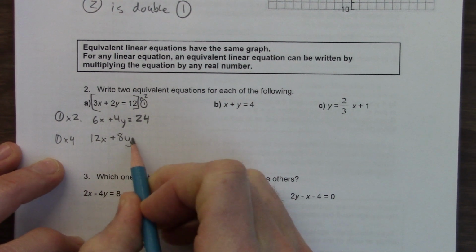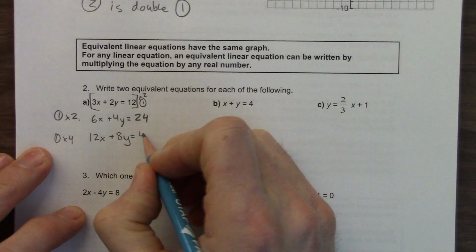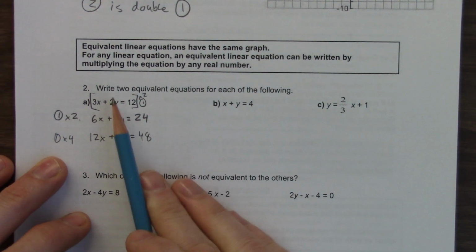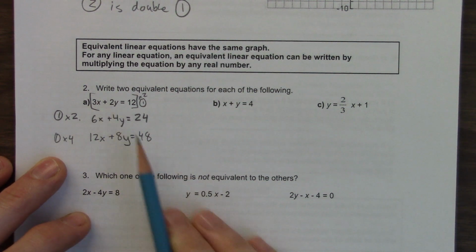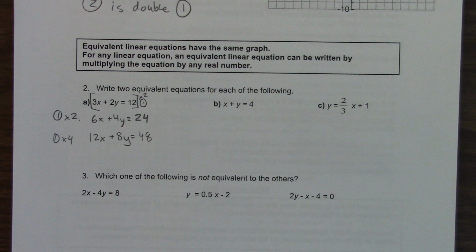8y, good. And then 12 times 4. 28. Good job. 48. All right, so is this equation any different from this equation? No. What do you guys think? No, there's no difference because we multiply the left side and the right side. That's the same as when we divide sides to sort of isolate variables.